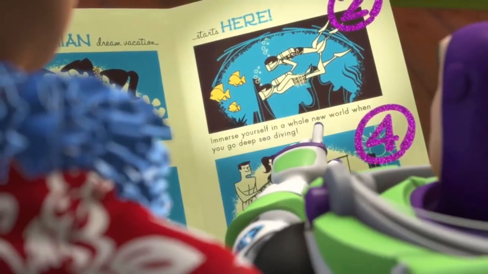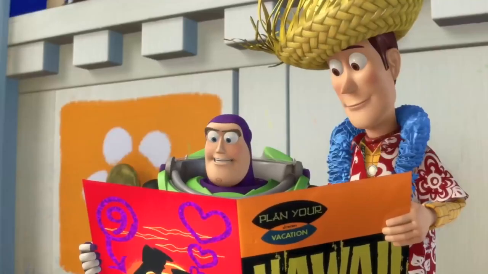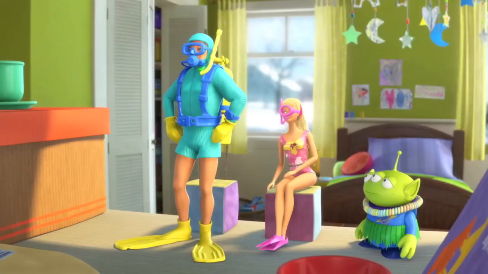Immerse yourself in a whole new world when you go deep sea diving. Oh, I've got the perfect outfit.